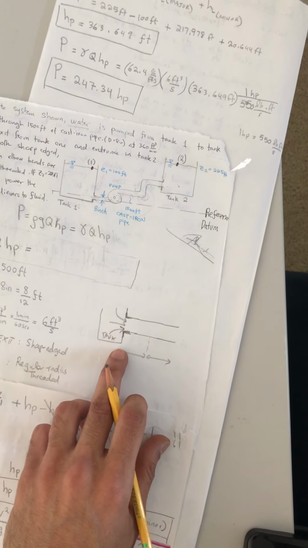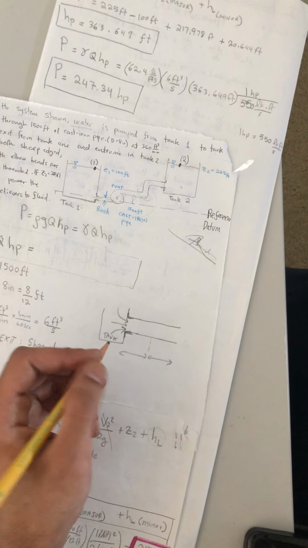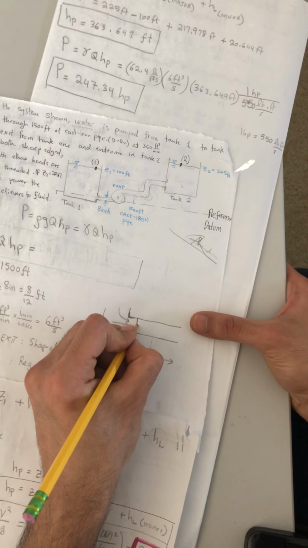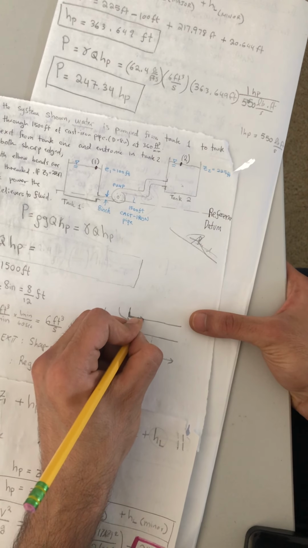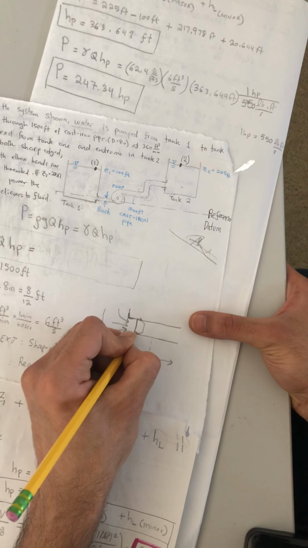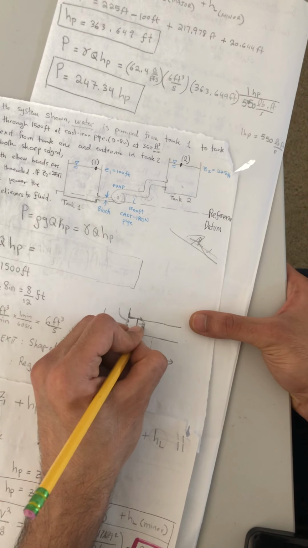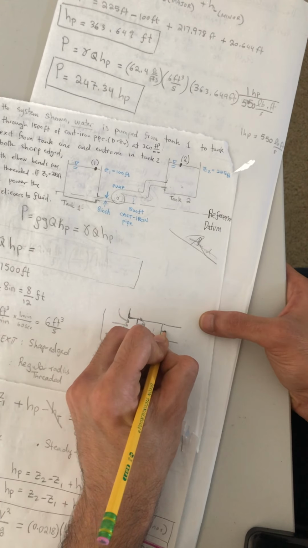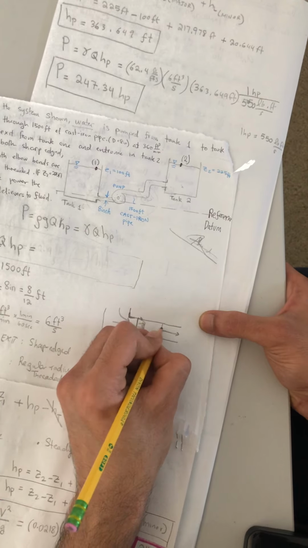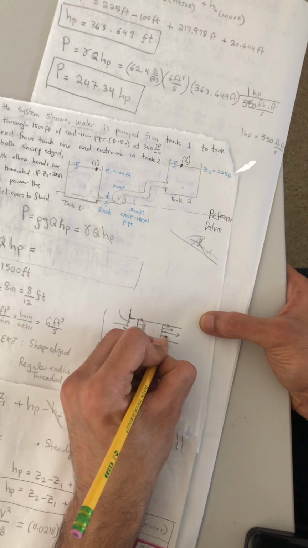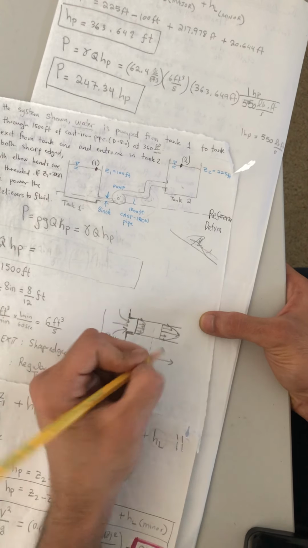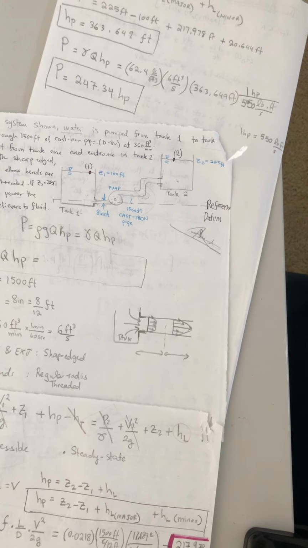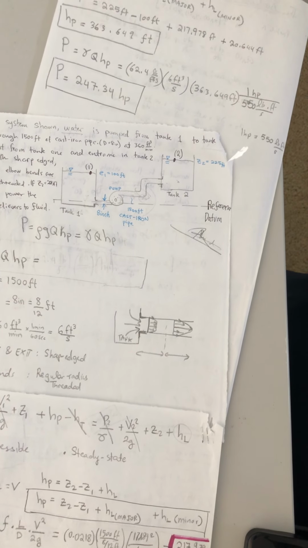Now, in the entrance region, the velocity profile is changing in the axial direction. So if we would draw, it is changing in the axial direction until it reaches the fully developed area where our velocity reaches a constant value, and here the velocity is constant in the axial direction.